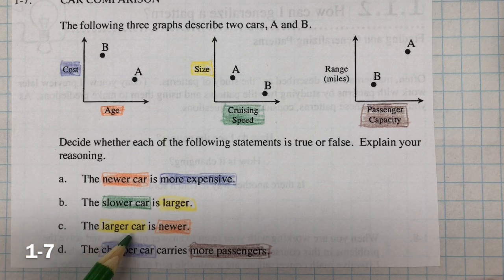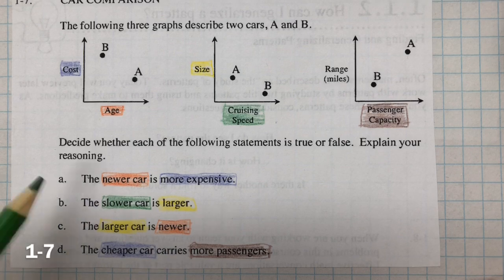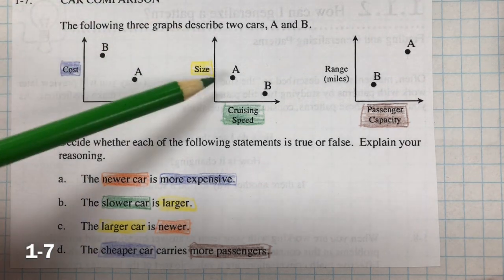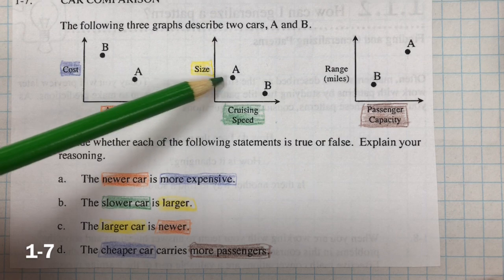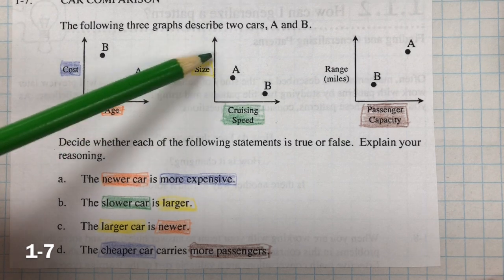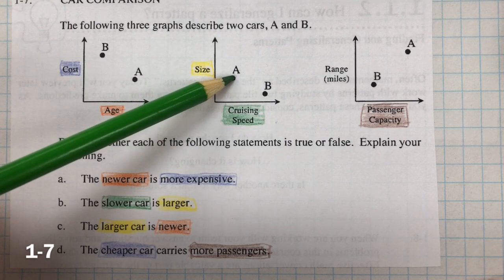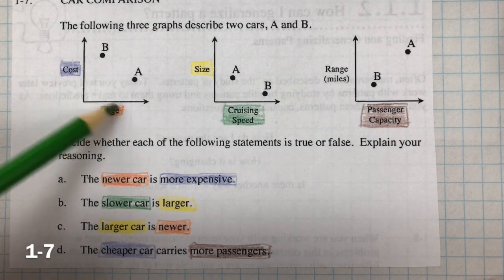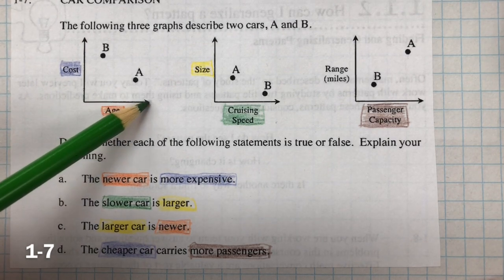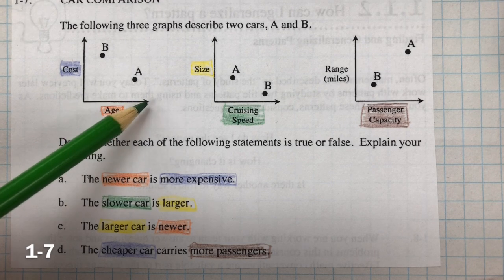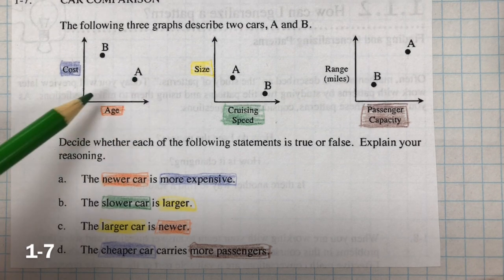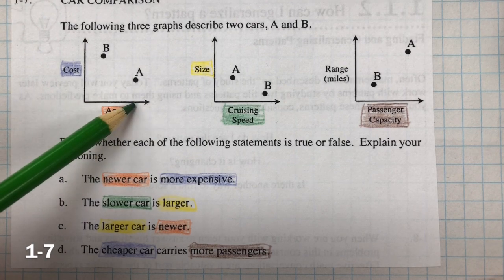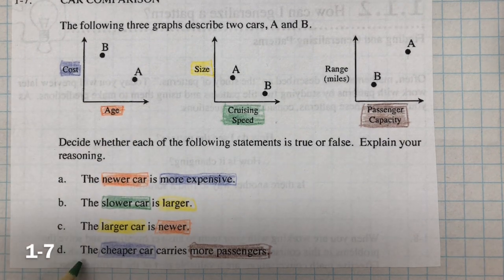C, the larger car, talking about size, is newer, age. So here we have to find out, well, which one's the larger car? And as you see, as it increases on the y-axis, the size increases. So A is the larger car. Now let's see if that's a newer car. Well, here it's talking about the age. As it goes on the x-axis, it increases in age. So that is false. A is an older car, so it's false.